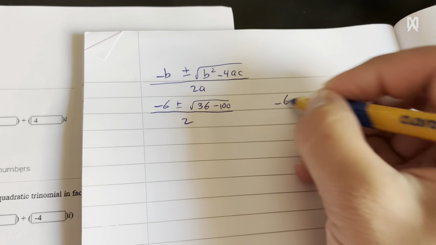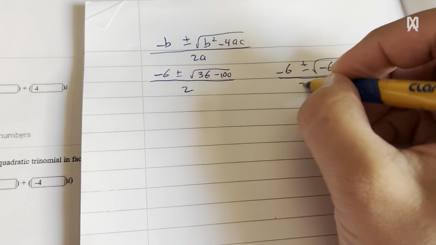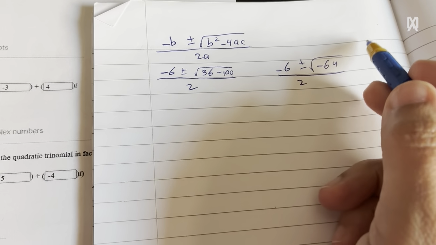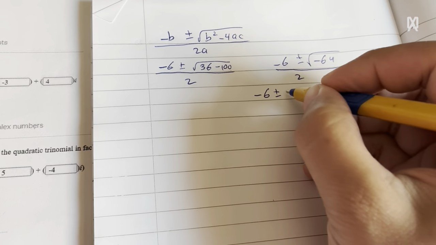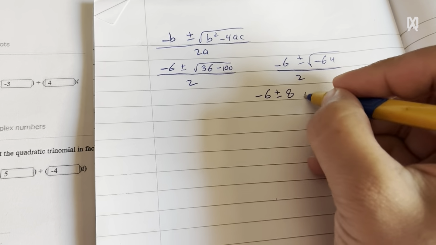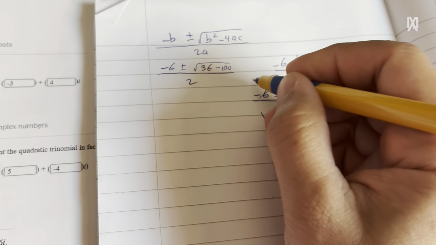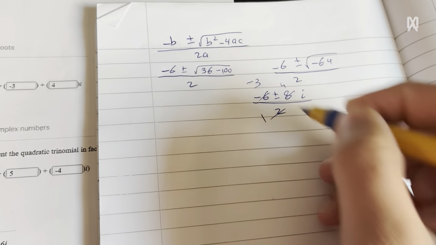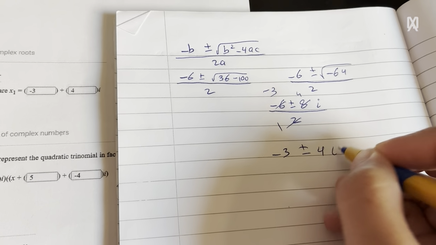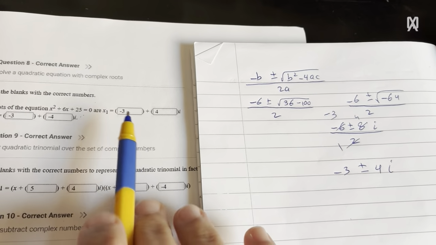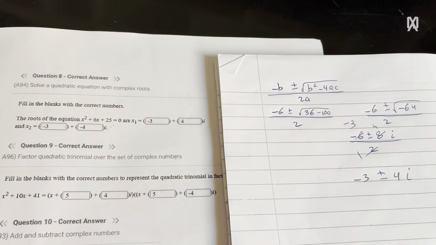So I have minus 6 plus minus radical minus 64 over 2. Minus 64 is 64 and radical minus 1. So this is minus 6 plus minus radical 64 is 8. Radical minus 1 is i, over 2. Simplify. Divide by 2, here minus 3 and here will be 4. So minus 3 plus minus 4i. So one solution is minus 3 plus 4i and minus 3 minus 4i.